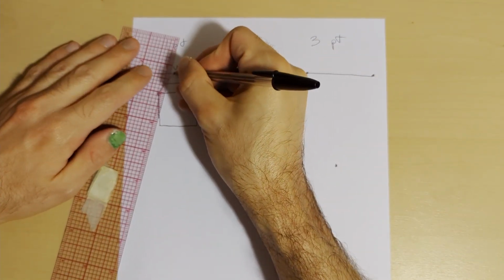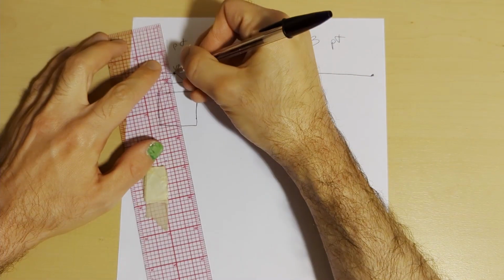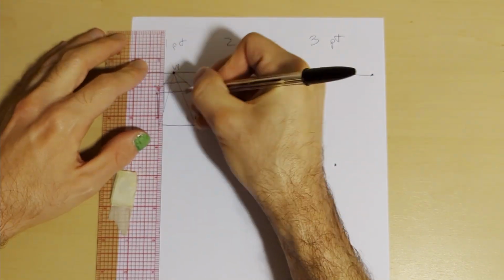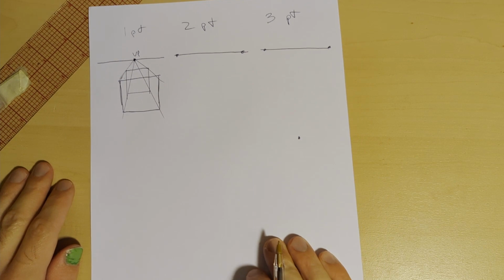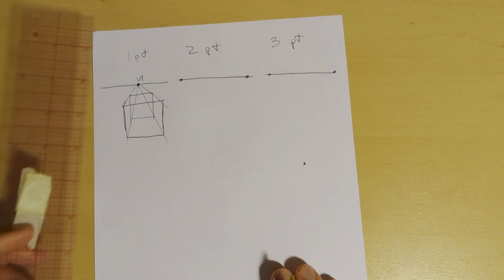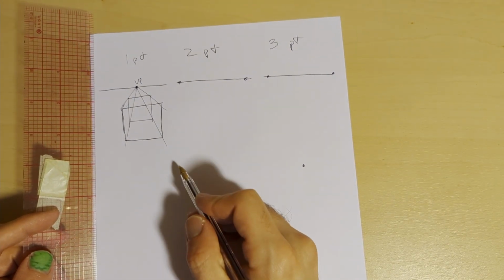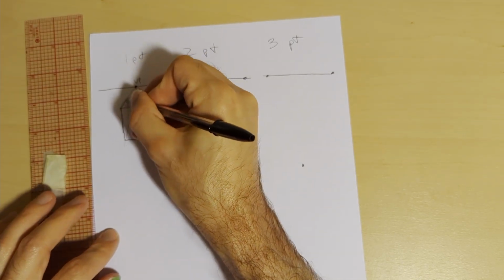I'll use a ruler to make this a little easier. Okay, approximately. I'm doing this kind of quickly just so you get the gist, but if you were doing this to really do a solid rendering, you might want to spend a little more time on it.